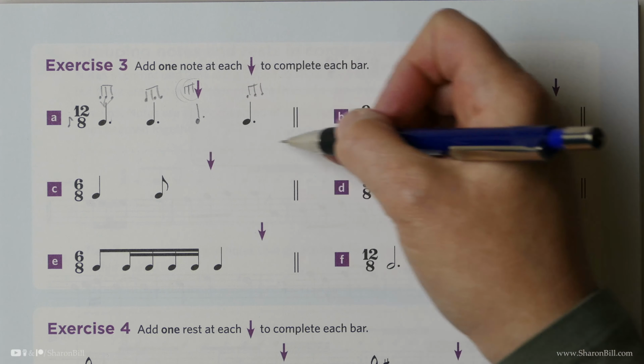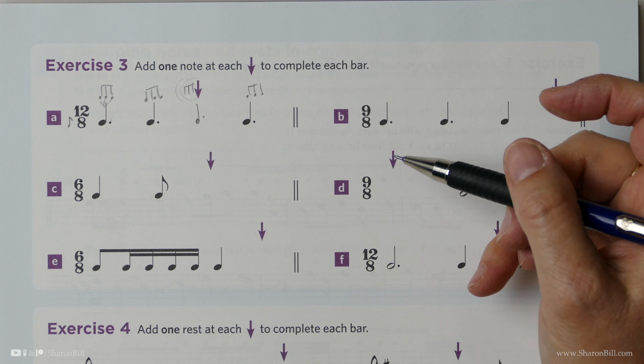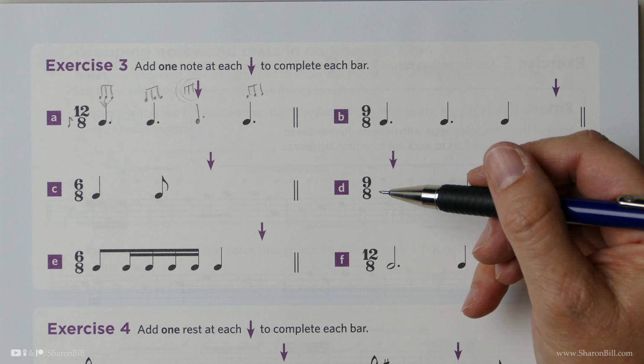So now that you see what's required, perhaps you can now go ahead and try the remainder of exercise 3 on your own. Press pause and then pop back into the video and we'll check those through together.